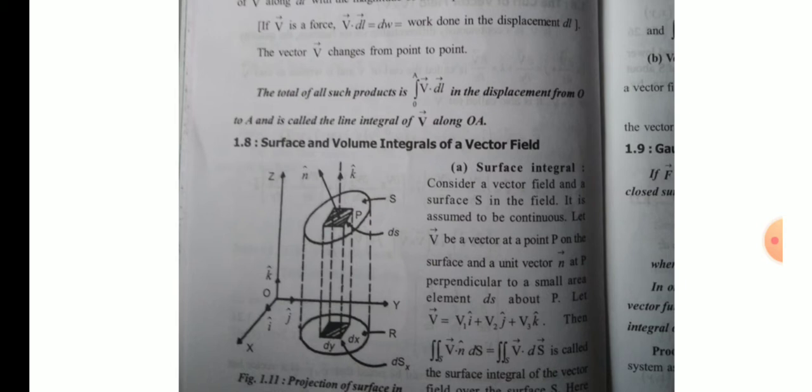In the previous lecture we saw the surface and volume integrals of a vector field. Surface integral: consider a vector field and a surface S in the field. It is assumed to be continuous. Let V bar be the vector at a point P on the surface, and unit vector n bar at P perpendicular to the small area element dS about P.